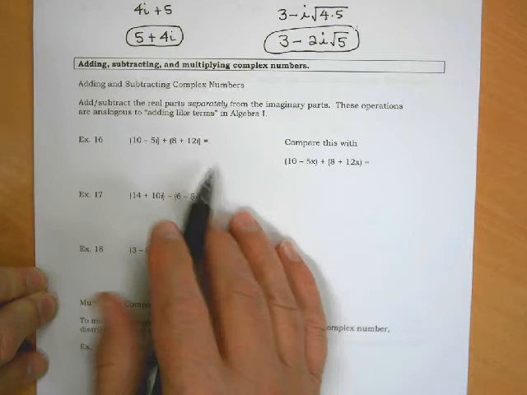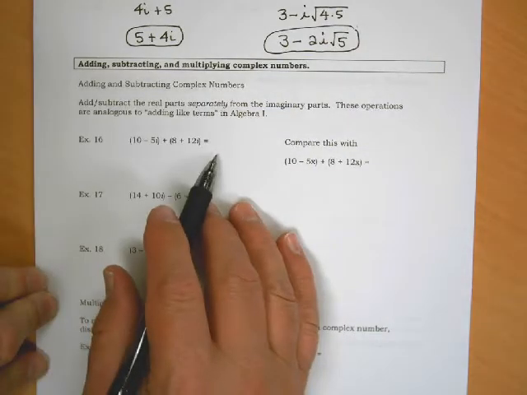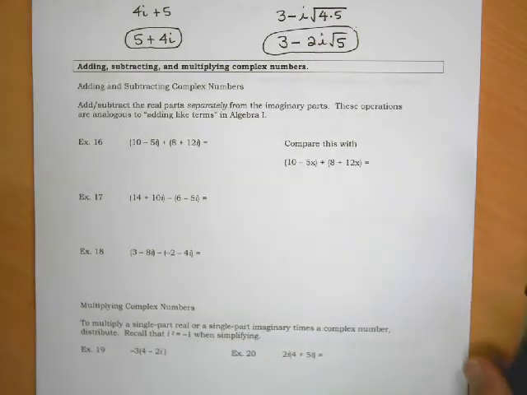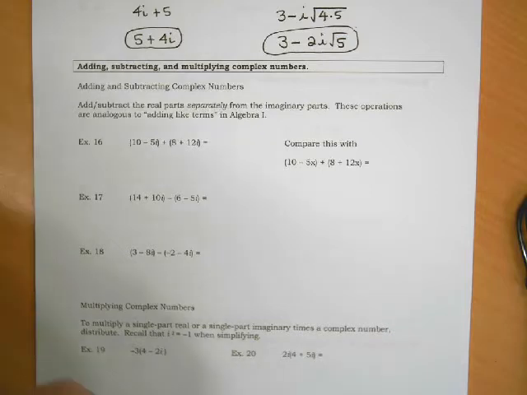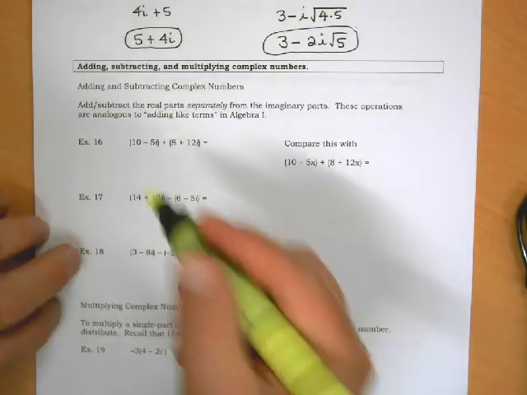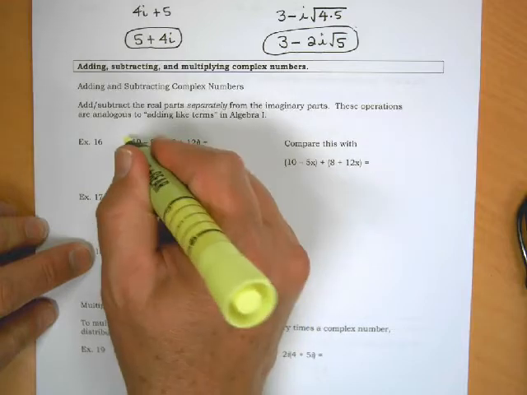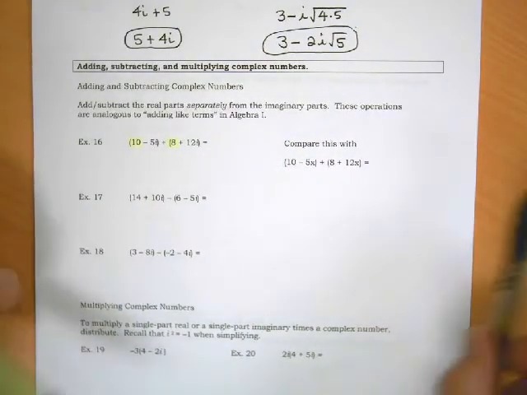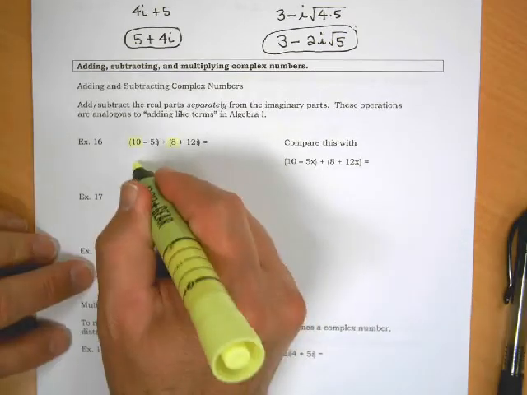Okay, to add and subtract, that's the only one I'm going to do in this video, you have to combine like terms. So what I'm going to do here is highlight the ones that are real, and I'll also highlight the ones that are imaginary, and I'll use yellow and orange. So the real parts here are 10 and 8, and those add up to 18.